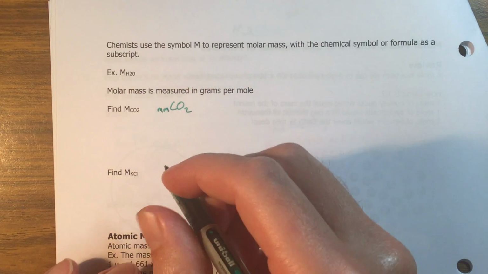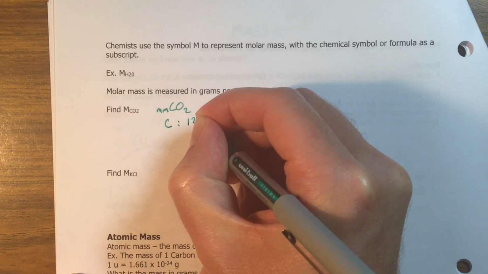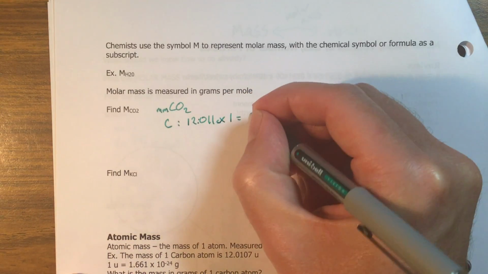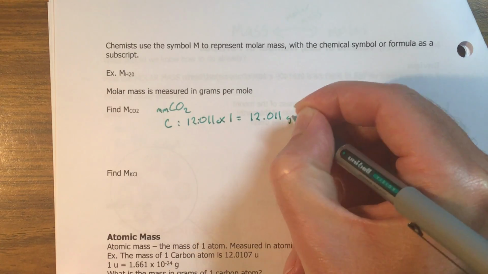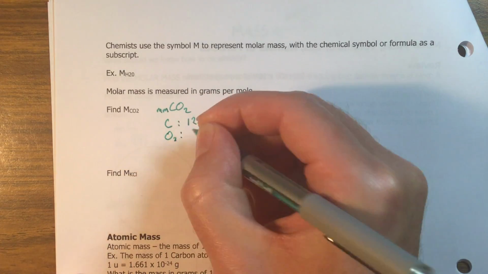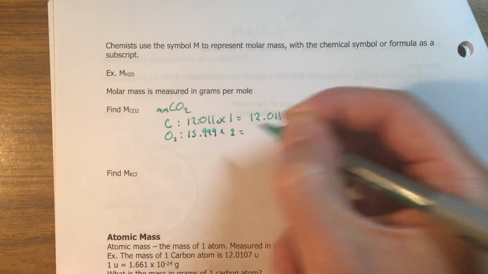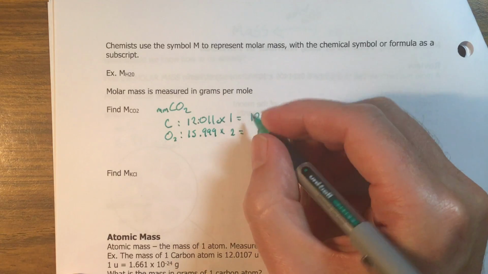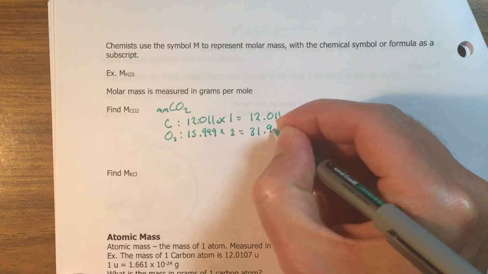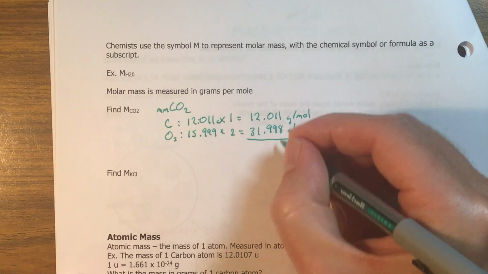So CO2, we know that the carbon part is 12.011 grams per mole, and there's 1 carbon atom, so it's 12.011 grams per mole for the carbons in this. Oh, there's 2 oxygens. Oxygen's 15.999, and there's 2 of them. So the total mass of the oxygens in this mole of carbon dioxide is 31.998 grams per mole. So to figure out the total for CO2, we just add these up.